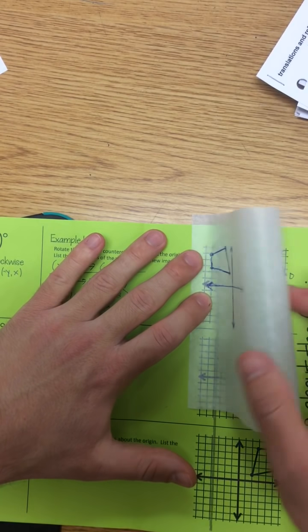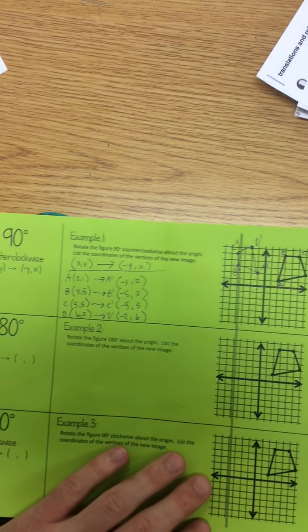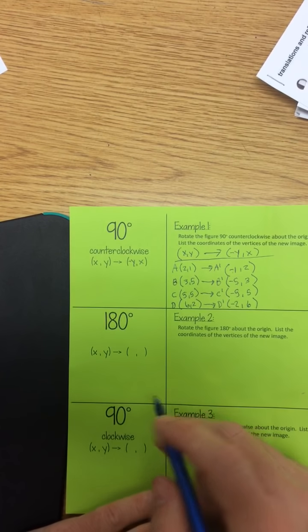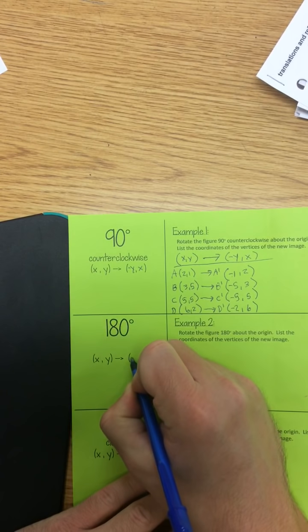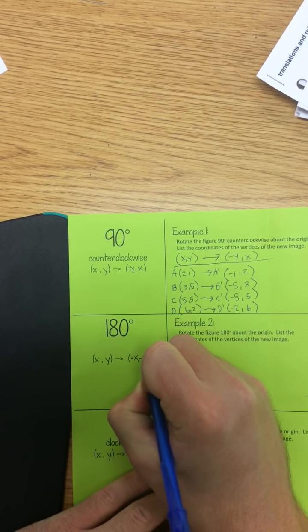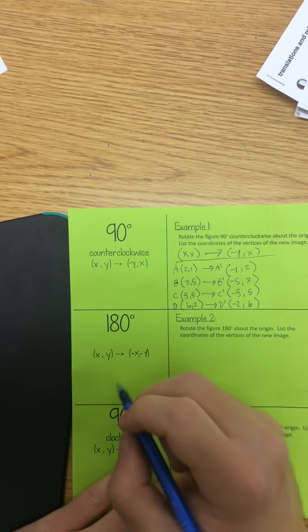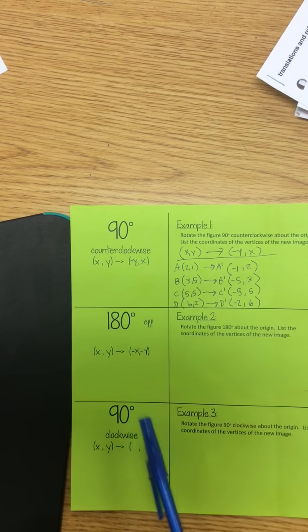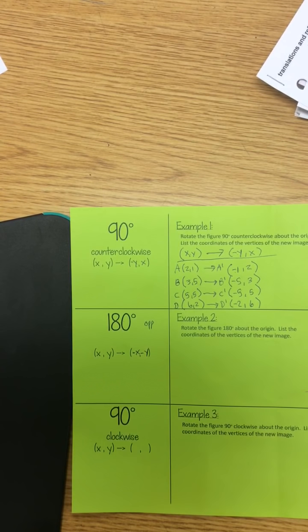So let's look at the second example. For the second example, we have (x, y) going to (negative x, negative y). On 180 degrees, remember, it's always going to be the opposite. There's no flipping. Only on the 90 degrees are we flipping.